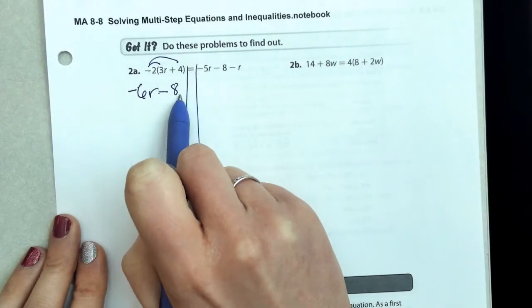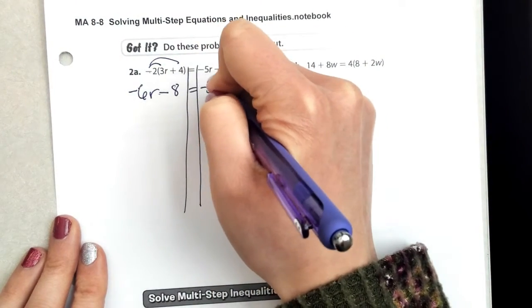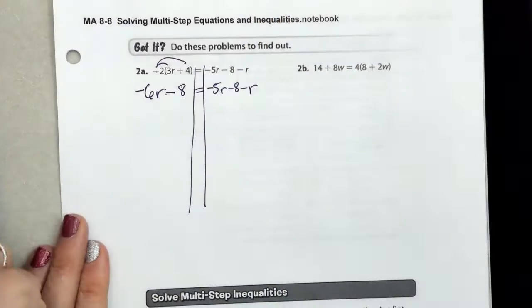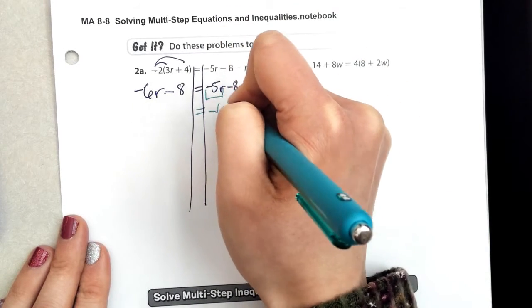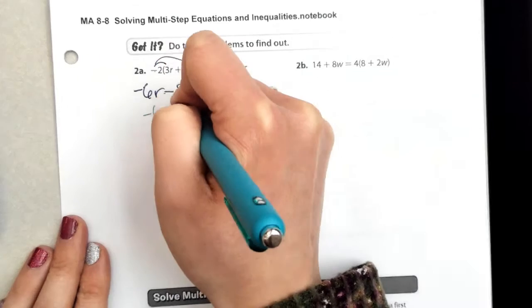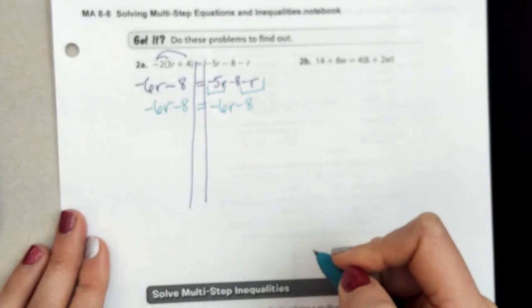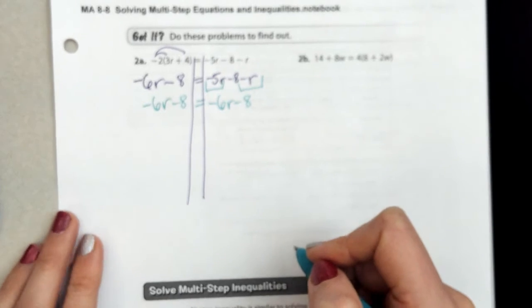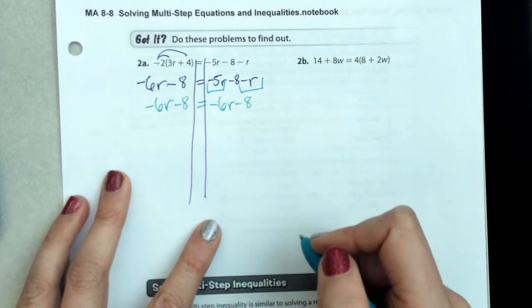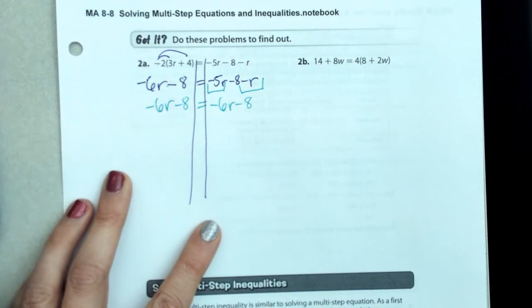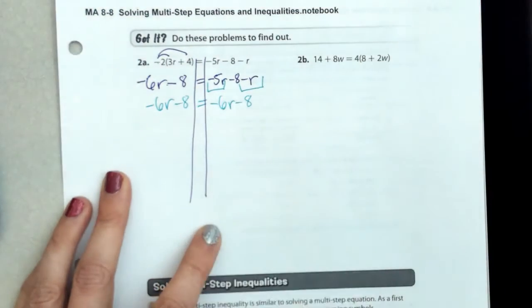So I'm going to distribute on this side. That's negative 6r and then minus 8, because a negative times a positive is a negative. 2 times 4 is 8. And on the other side, just for right now, I'm going to keep it the same. Now we need to simplify. I can combine my like terms. It's negative 6r minus 8 and negative 6r minus 8. At that point, you probably noticed something. I said negative 6r minus 8 on both sides. Okay? So that should tip you off of what our answer is going to be. But we still need to keep working just to prove it.